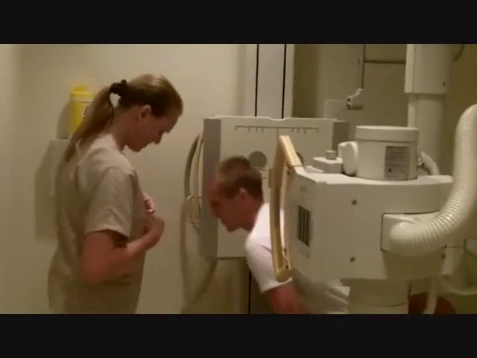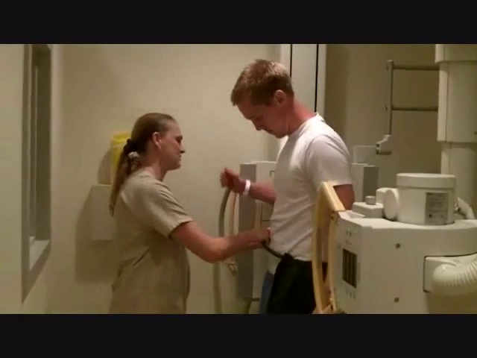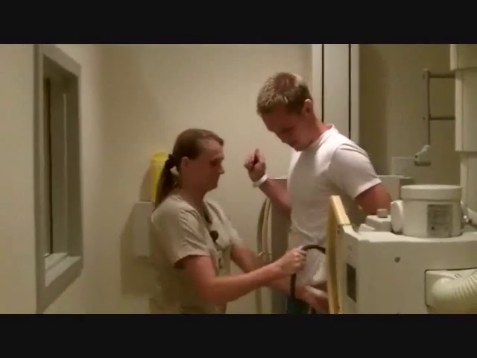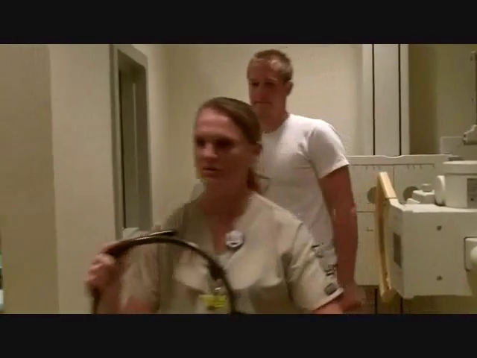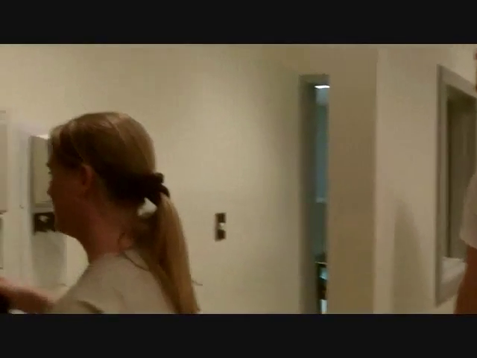Once you are done with the exam and checking the images, inform the patient that you sent the images to the doctor and they should hear the results in a few days. Show them back to their room or the waiting area.